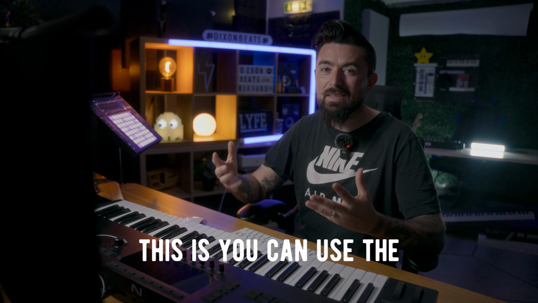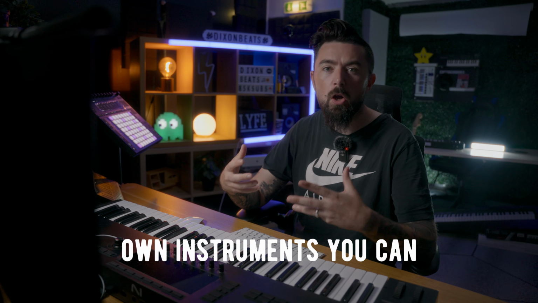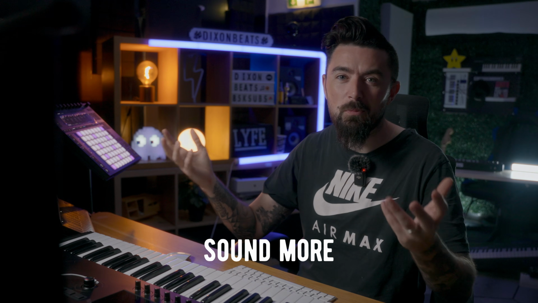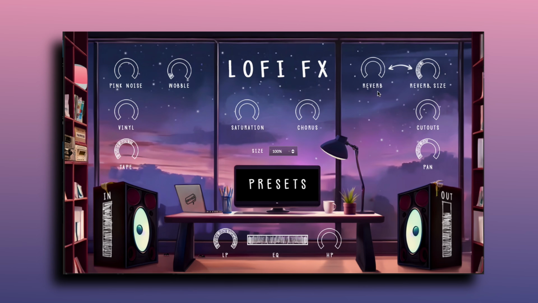The whole idea behind this is you can use the Way Back for instruments, but if you want to use your own instruments, you can use the Lofi Fx plugin to make them sound more lo-fi, if that makes sense. So we're kind of covering both angles here. So here is the Lofi Fx plugin in all of its glory.